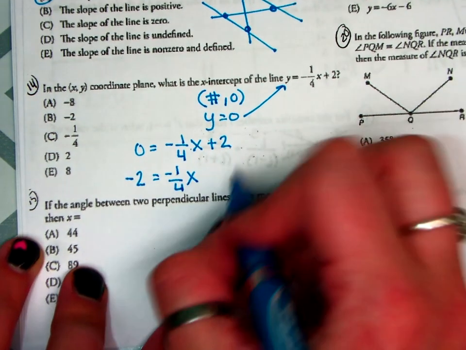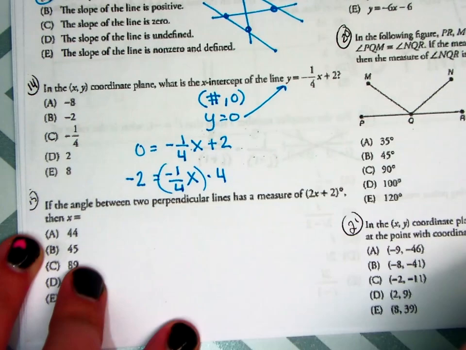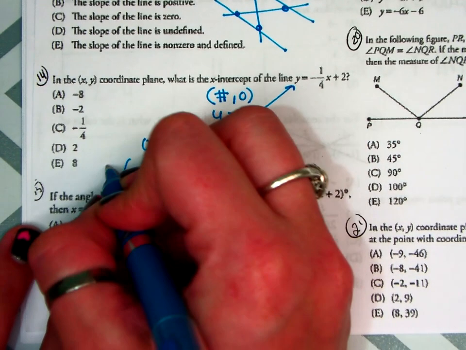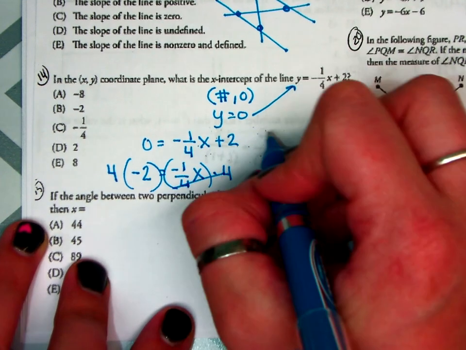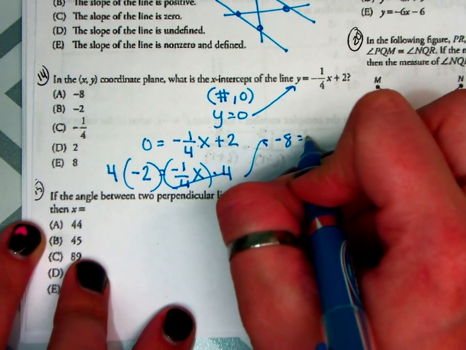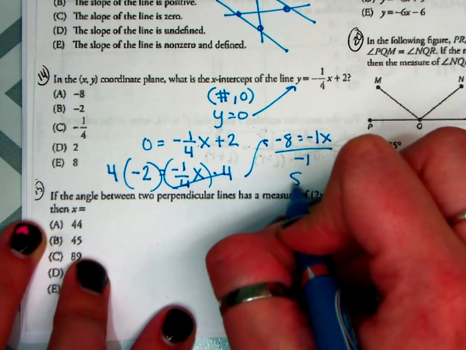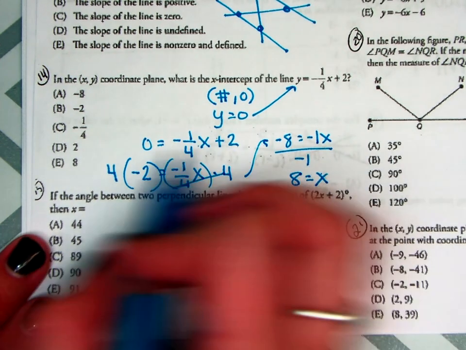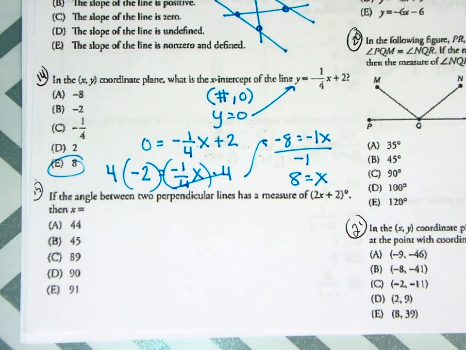When I go ahead and multiply by 4 to clear the fraction, this would cancel, and I'm left with negative 8 equals negative 1x. Divide by negative 1, and I would get positive 8. So be careful here. That is a minus, like a negative 1/4. If you didn't choose that, you might have chosen option A. So just be mindful that there is a negative there.